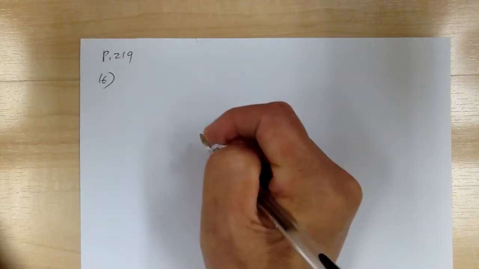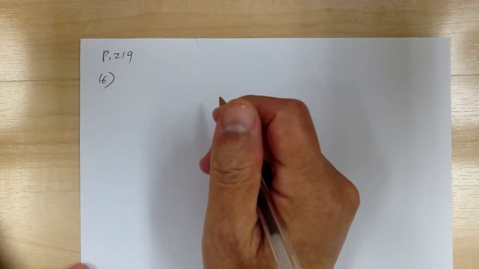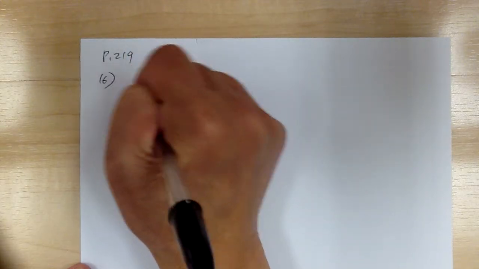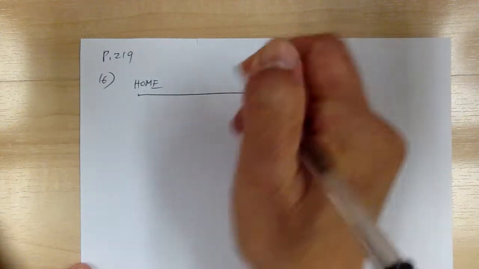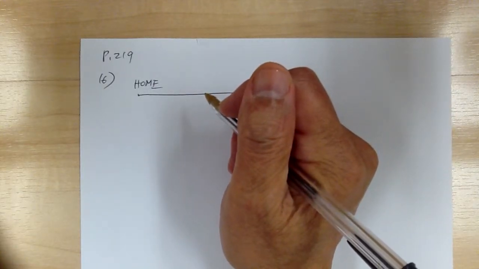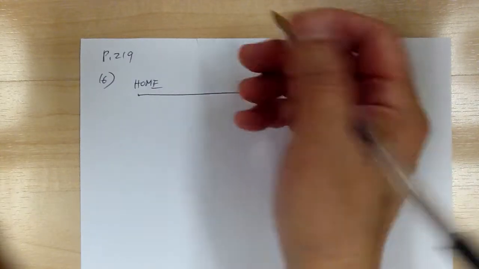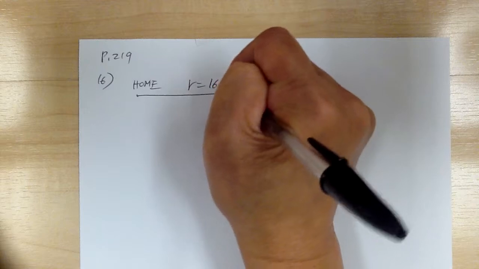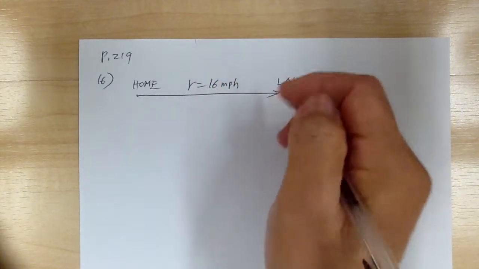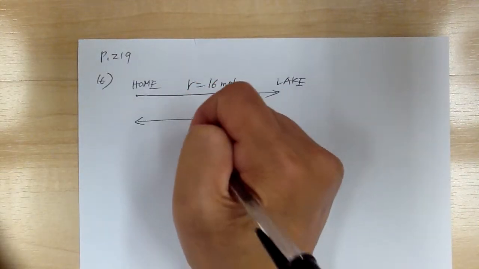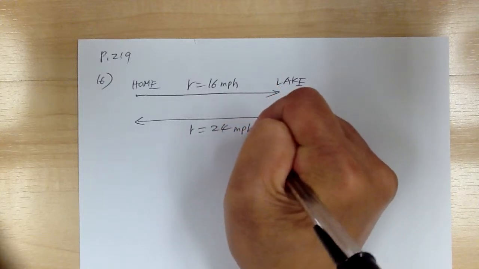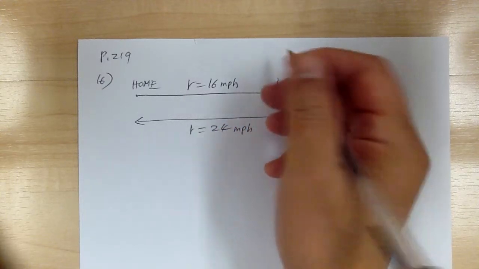Okay, let's go to number 16. He says, biking from his home to a picnic area at Lake Paris. So here's the home, and here's the lake. Because much of the path was uphill, he averaged only 16 miles per hour, so rate equals 16 miles per hour. On the return, when he's coming back, the average speed is 24, so R equals 24 miles per hour. His total time was 5 hours.